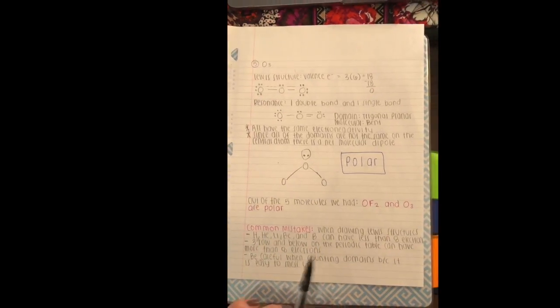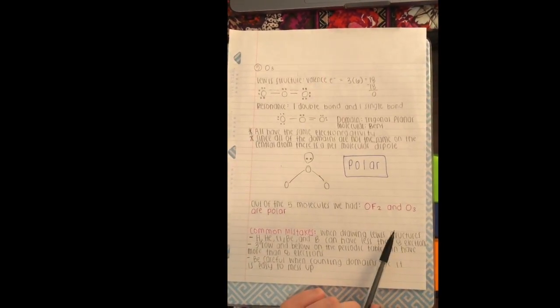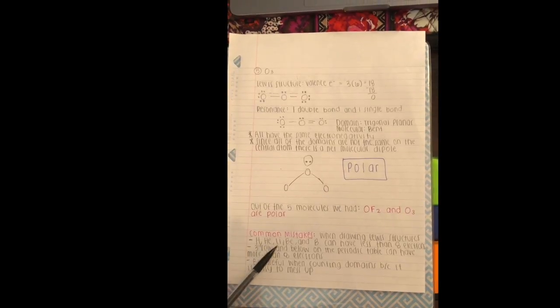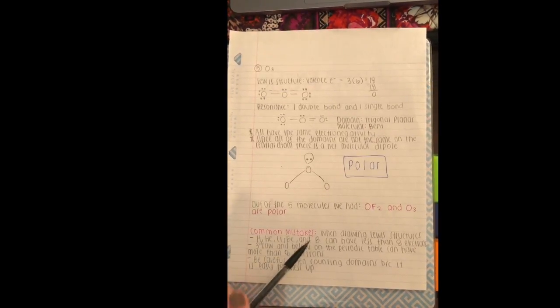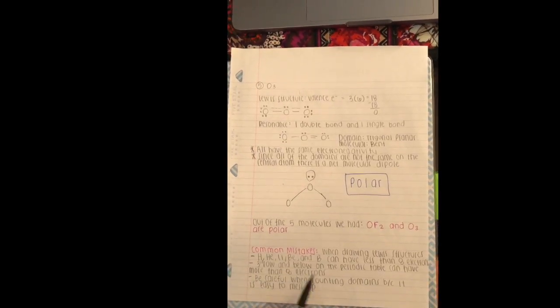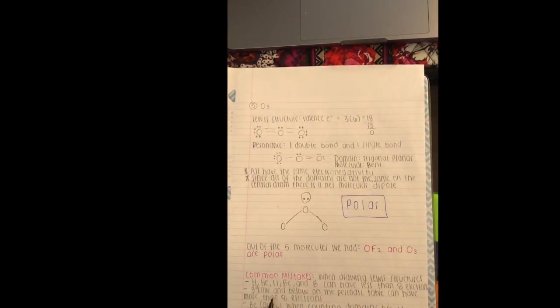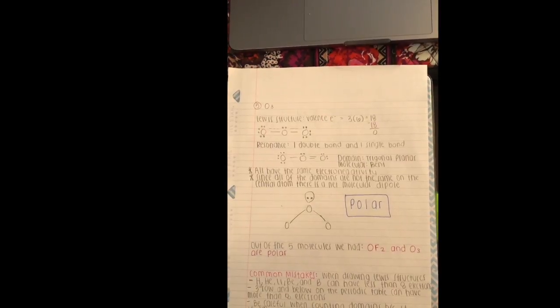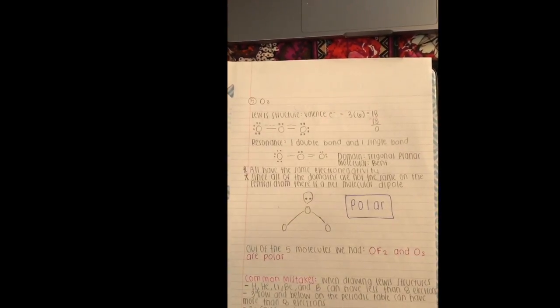The common mistakes when drawing Lewis structures are that H, He, Li, Be, and B can have less than 8 electrons. Also, the third row and below on the periodic table can have more than 8 electrons. Be careful when counting domains because it is easy to mess up.